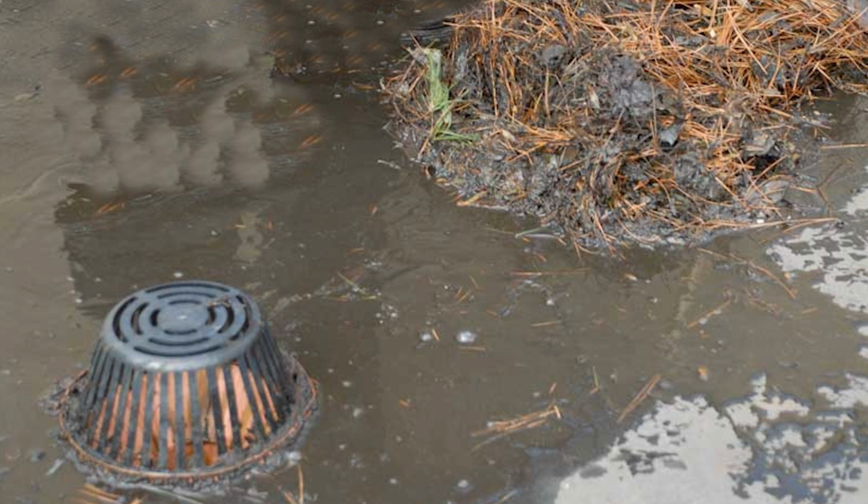So what do you need to do? You need to clean the area around the drains and just clean the roof in general, especially after a storm. And just make sure that the drains and the gutters don't have any obstruction.